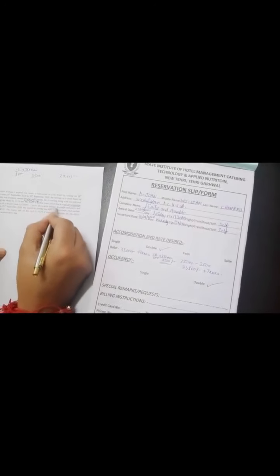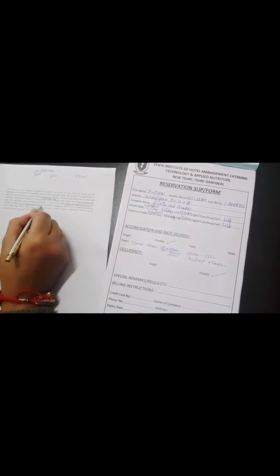Now special remarks and requests are filled in over here. The guest has made three requests. The first is that he wants a view of the swimming pool; he is also quite allergic to ginger and garlic, and has his birthday on 25th September 2020. All the details have to be mentioned in the special remarks and requests so that we can provide efficient service to the guest, in order to make him a repeat guest and get reservations for the future.